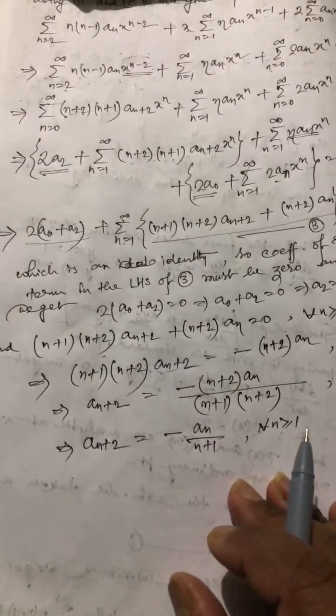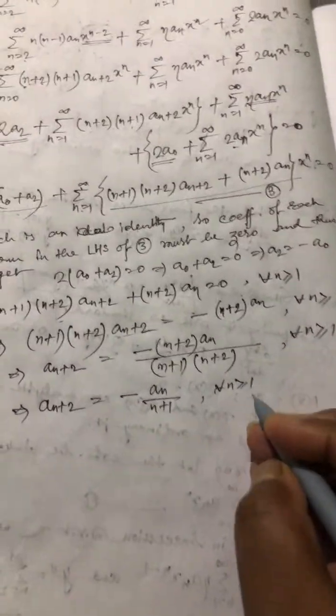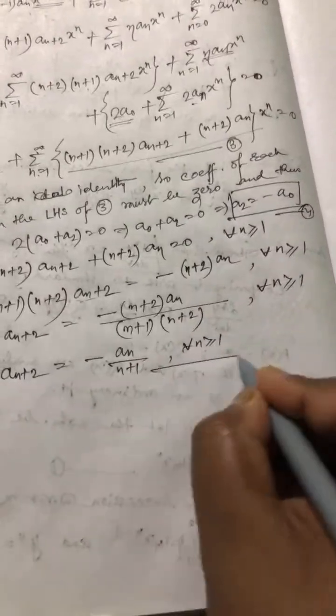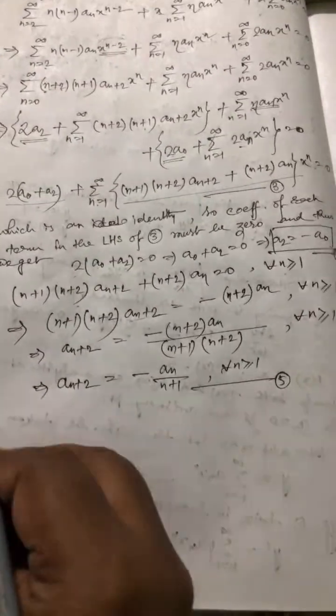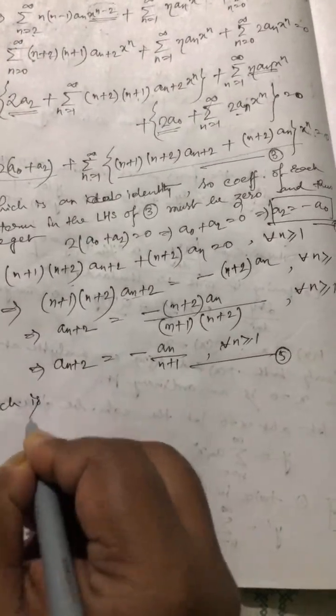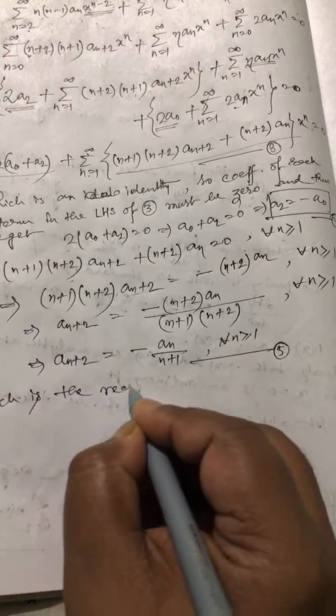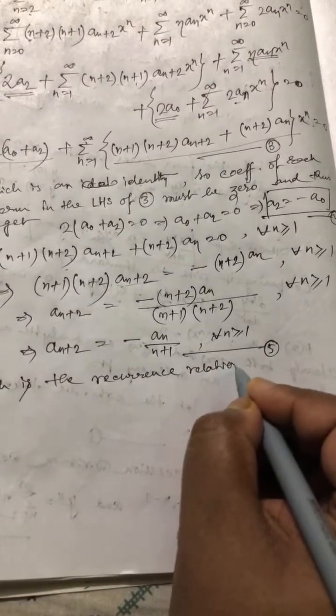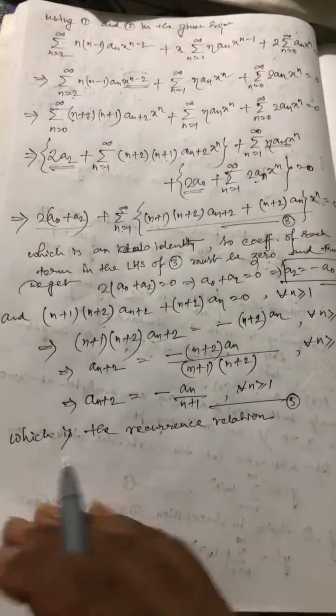So you have obtained this relation. This is equation 4 and this is equation 5, which is your required recurrence relation.